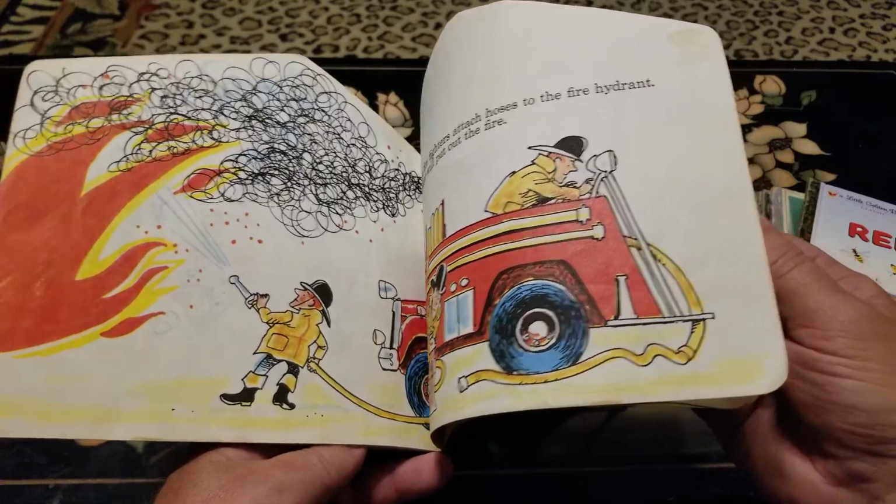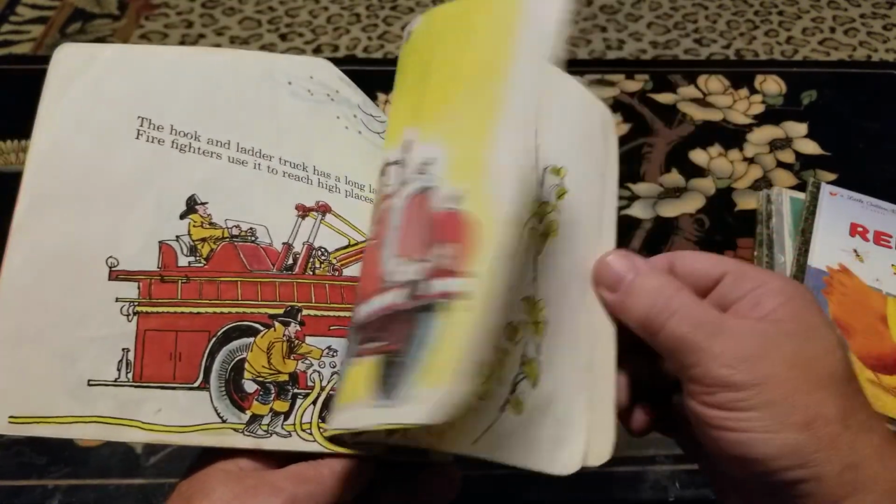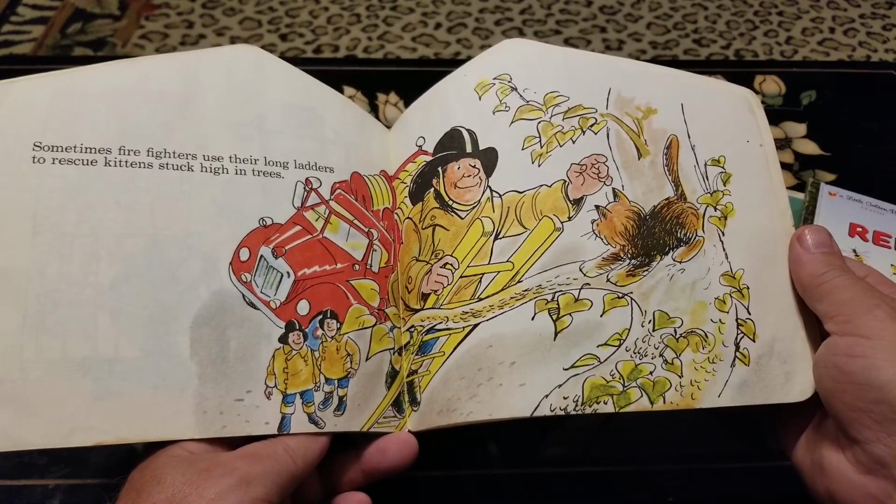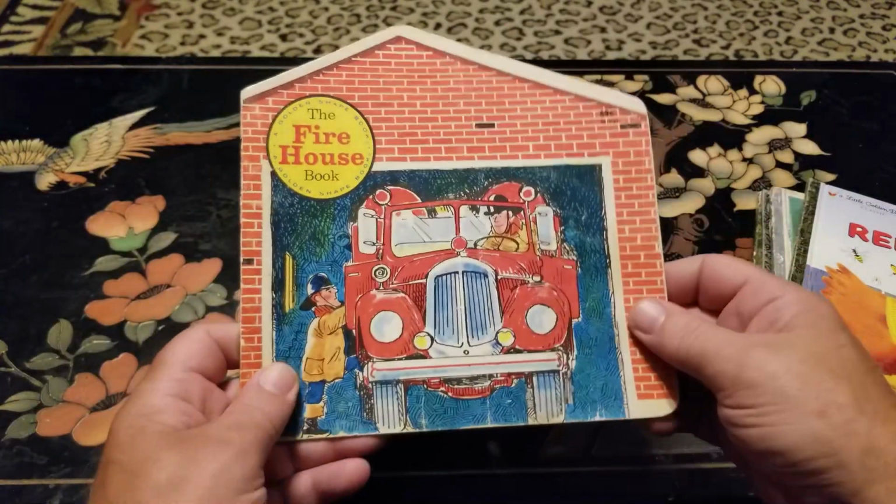We might have to put this in as a 2-for-1. A couple of short stories. There's a cat caught in the tree right there. Very important job for the firemen. So there's the Firehouse book.